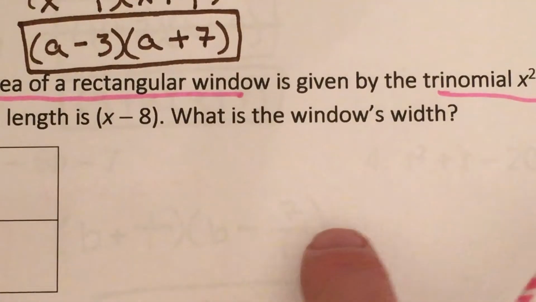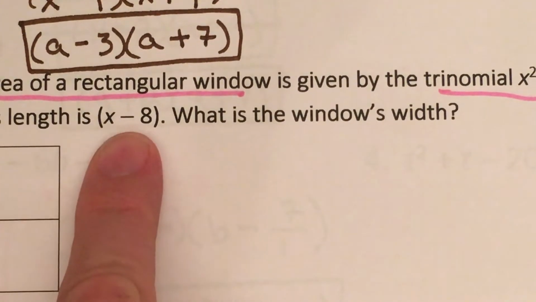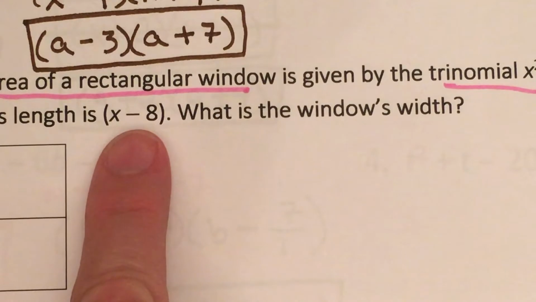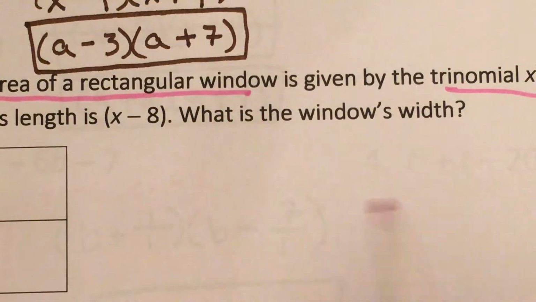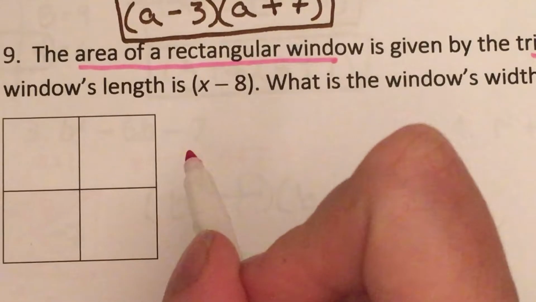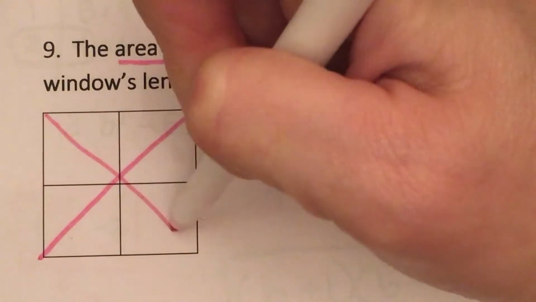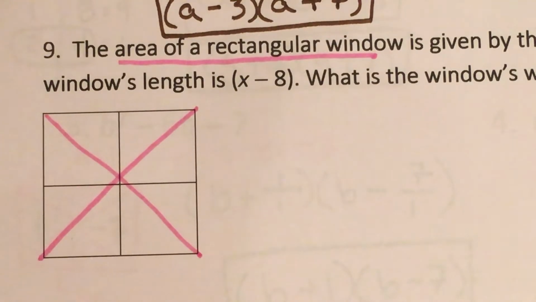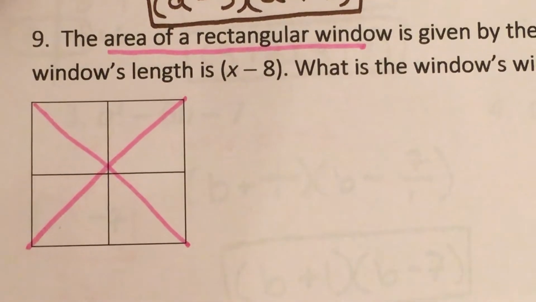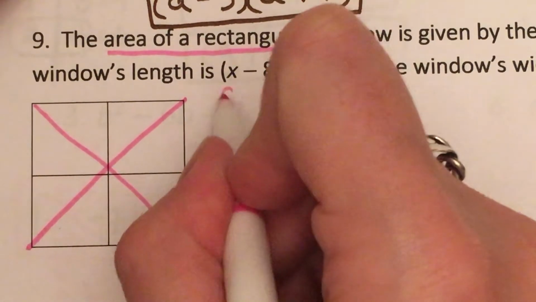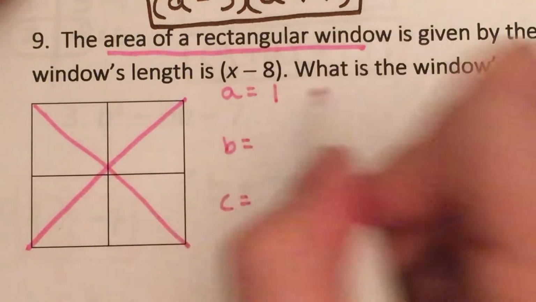So we know that a rectangle is made by length and width. It says the window's length is x minus 8. What is the width? Oh, I just need the other factor. Okay. So let's go adjust our box. And let's start building our trinomial. Well, we have our trinomial. Let's go actually start tearing apart our trinomial. So A, B, and C. A is 1. Good job.